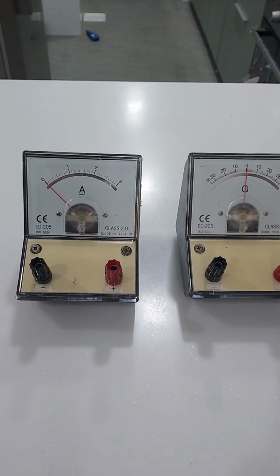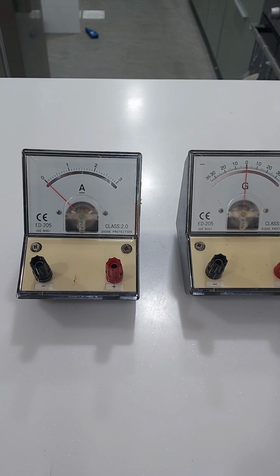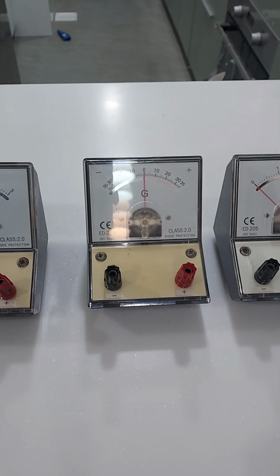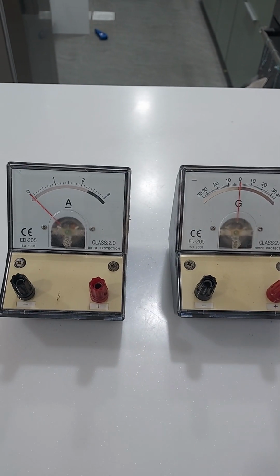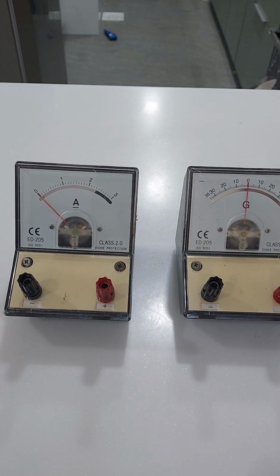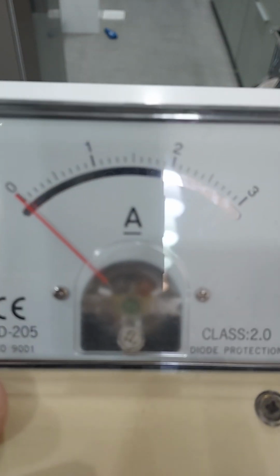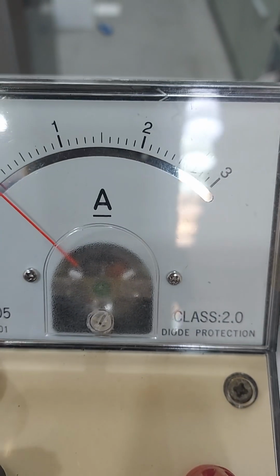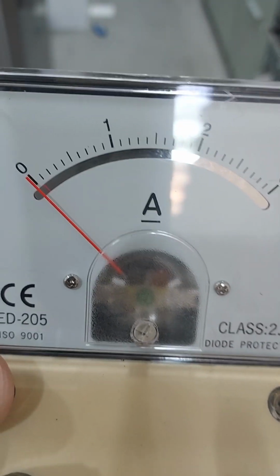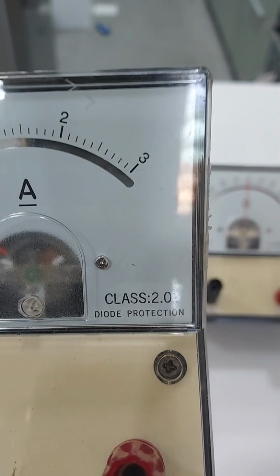These are 3 meters, which have the labels A, G, and V, right? What is A? A is ammeter. Ammeter, A-M-M-E-T-E-R, ammeter, and it measures, starting with C, it measures current, right? So it measures current in amperes, and this has got a maximum of 3 amperes.